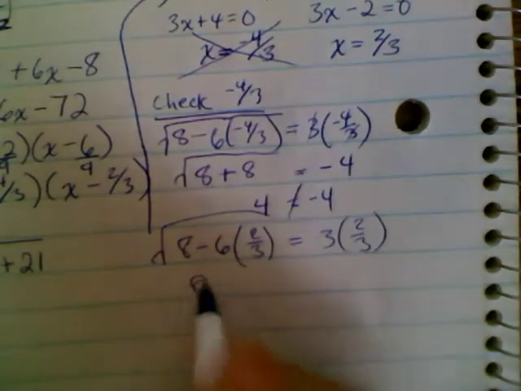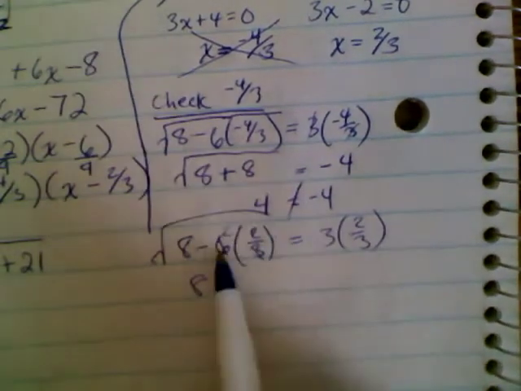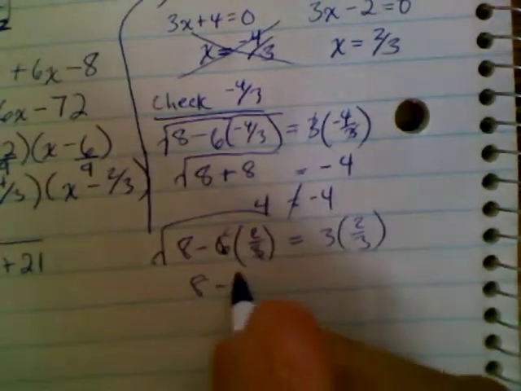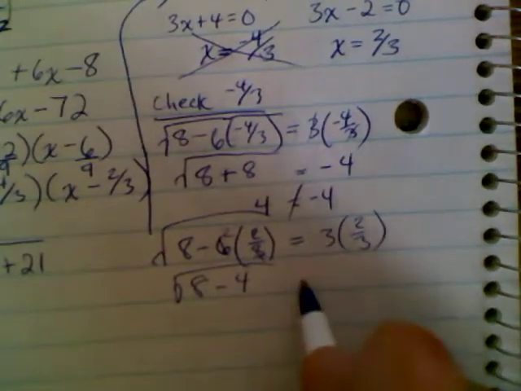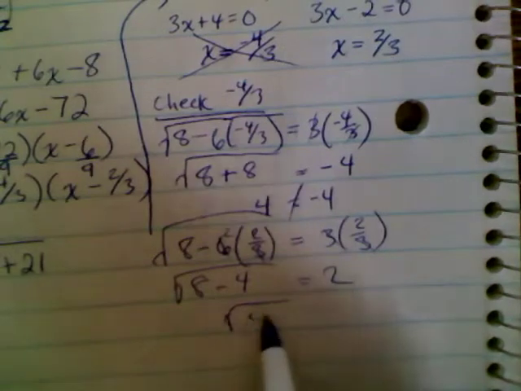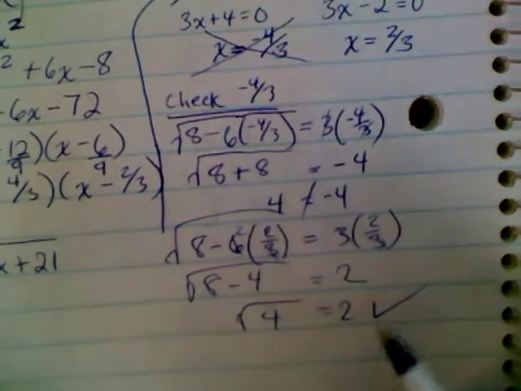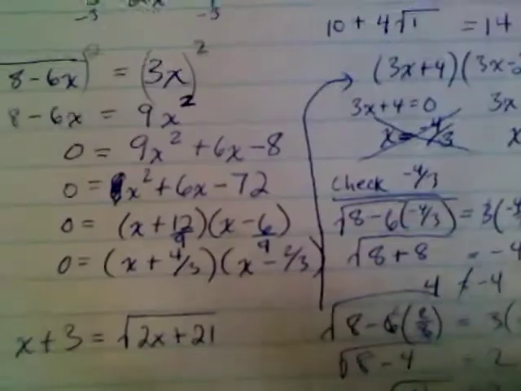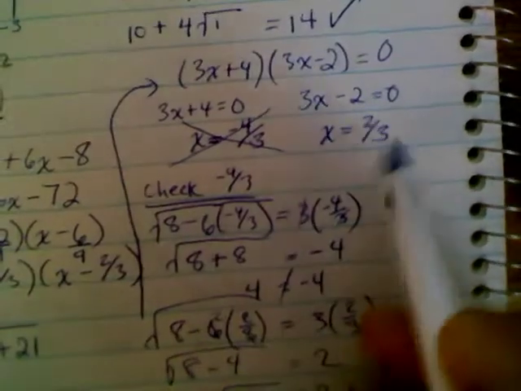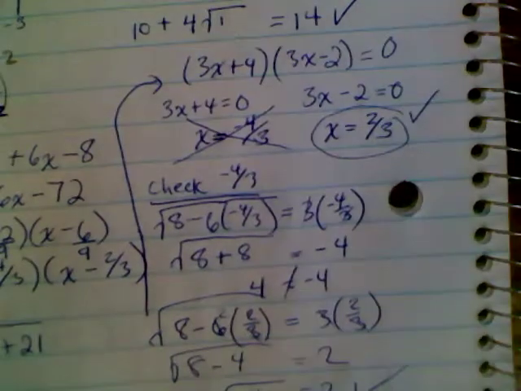So that is 8 minus, those cancel and you get 2. So 2 times 2 is 4. So 8 minus 4 in the square root sign. 3's cancel, you get 2. Square root of 4 equals 2, and we know that that's true. So this is a solution. Alright, x equals 2/3 is the correct solution.